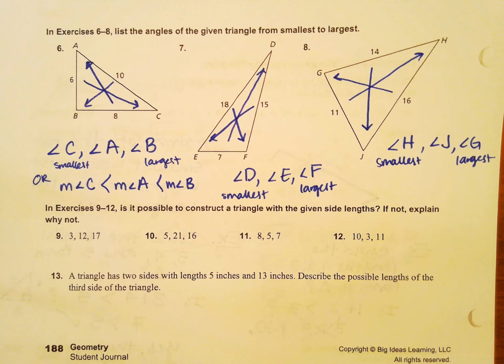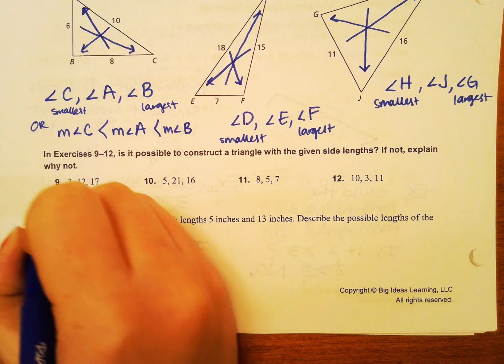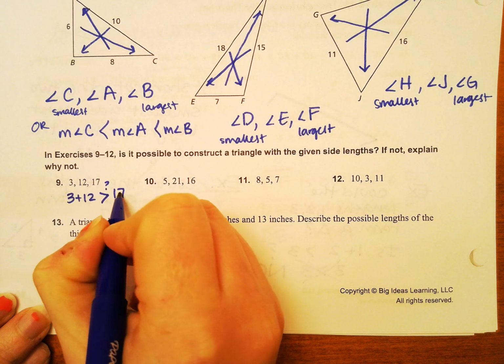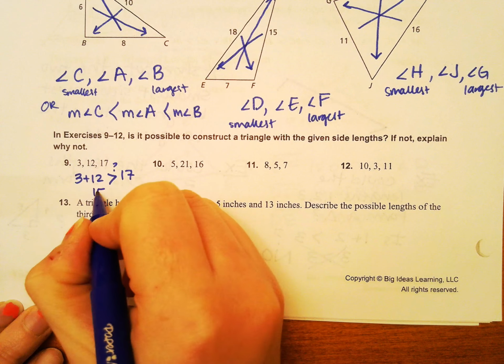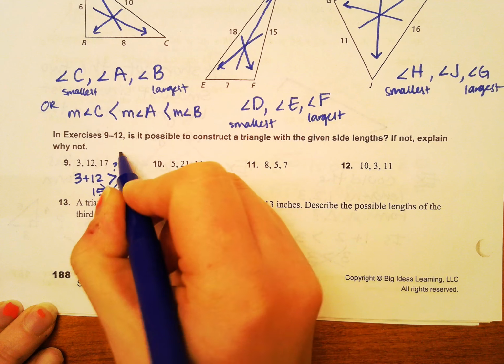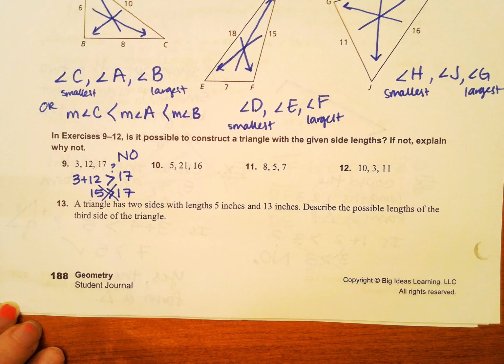Okay, this next section is the triangle inequality theorem, which tells us that only certain side lengths will produce a triangle, and we have to test. Again, we're testing the two smaller ones. So for this one, we're deciding, is 3 plus 12 bigger than 17? That's our setup for our inequality. Well, 3 plus 12 is 15. Is 15 bigger than 17? No, that's not true. So it's not possible for that one. 3, 12, and 17 will not form a triangle.